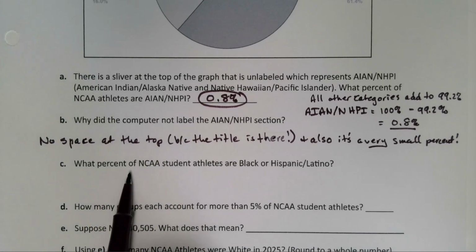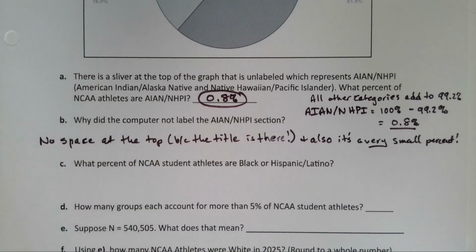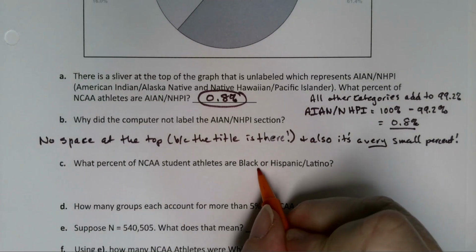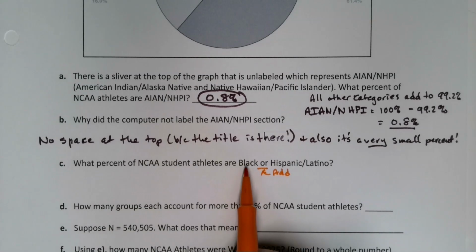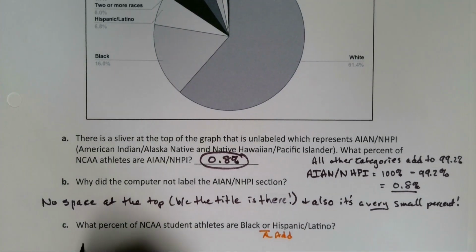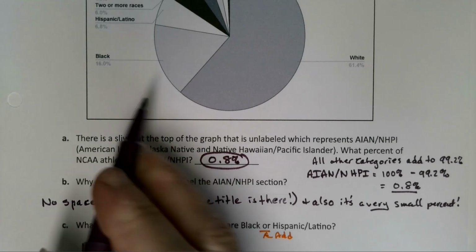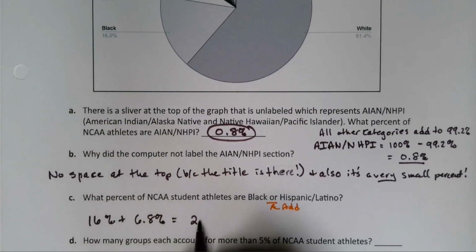Okay, now what percent of NCAA athletes are Black or Hispanic Latino? Remember, in this class, or will mean to add. So we're going to add up the Black and Hispanic Latino. That would be 16% plus 6.8%, which makes 22.8%.